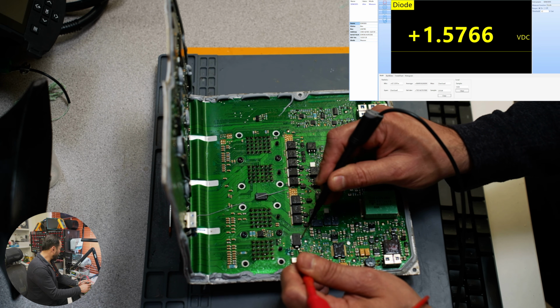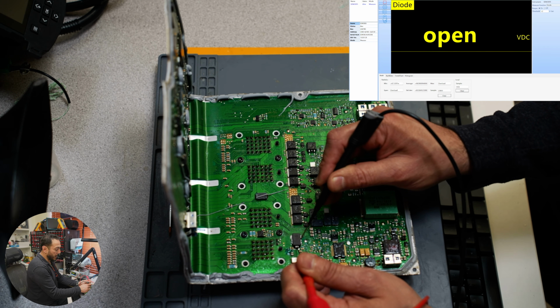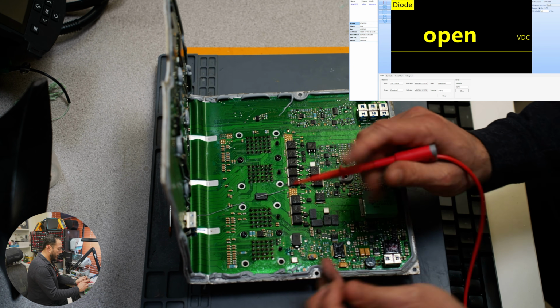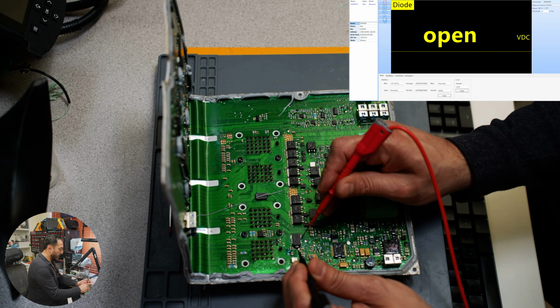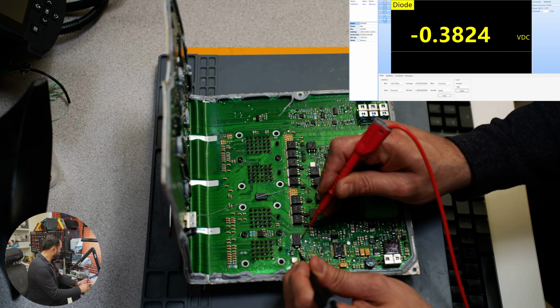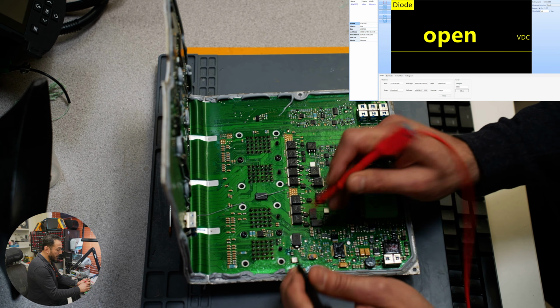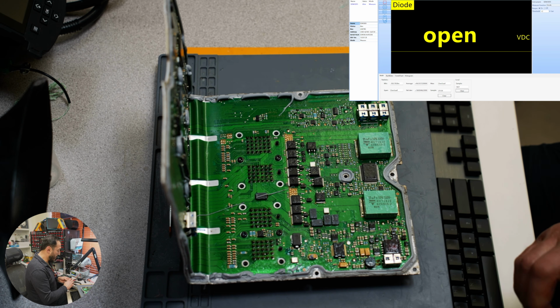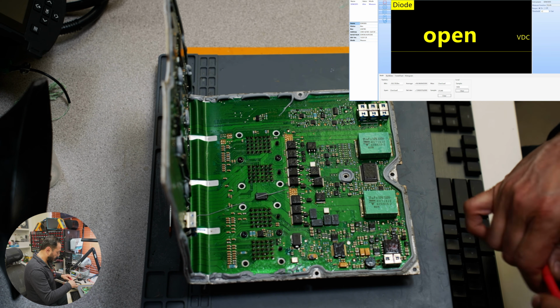If we measure in there, we have 1 point, okay, now open. It was charging the actual diode, so that is an open circuit. Then if we move it the other way, it should read around 0.5 volt. And that's exactly what we get as soon as it charges: 0.5 volts. So that is a good diode, and we no longer have a direct short.